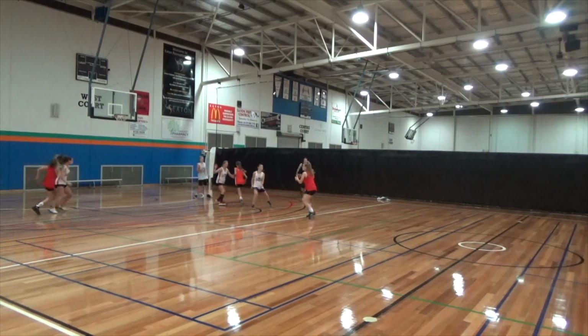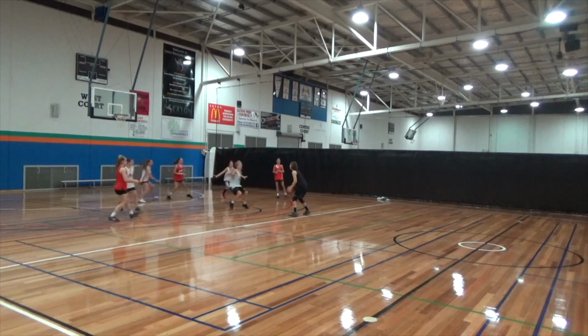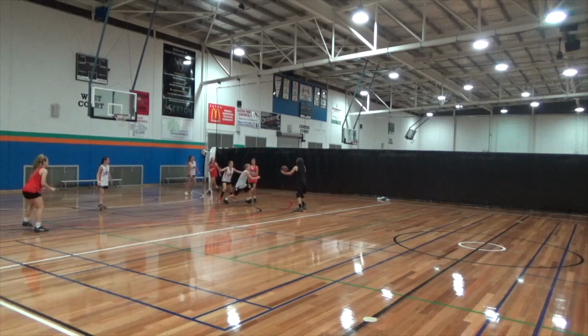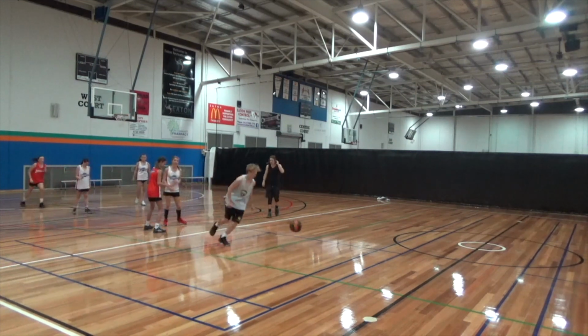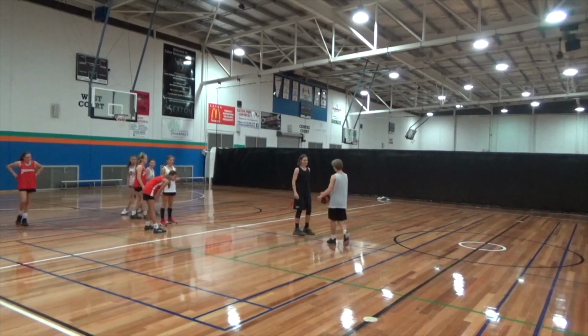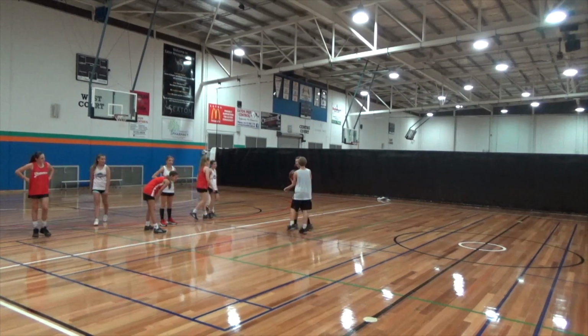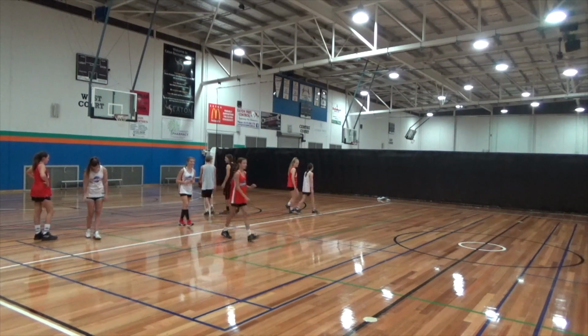Good sprint back. Overload on the strong side. What's something that we're seeing from the offensive side that we could probably be doing a little bit better? What do we think? Yep, we could probably look to penetrate a little bit more.